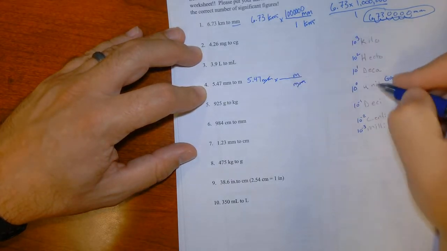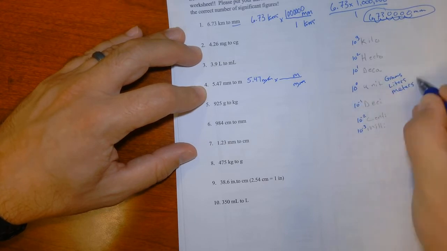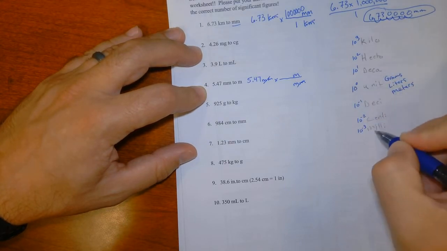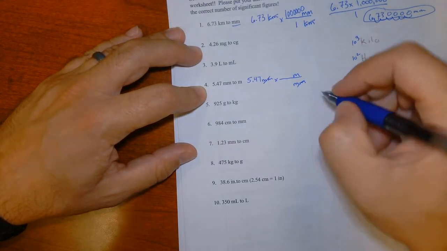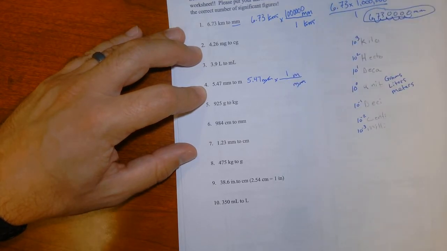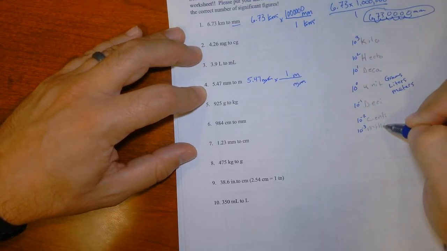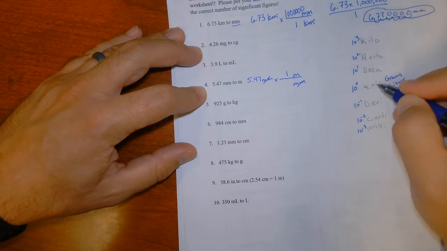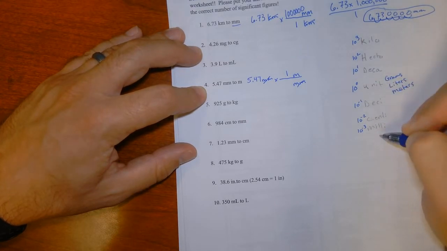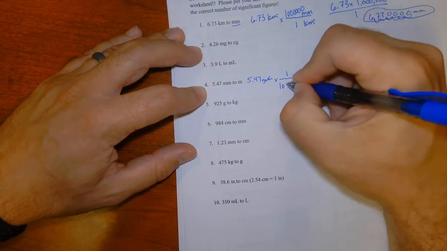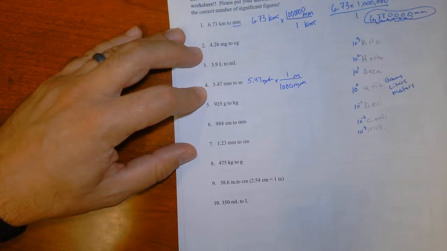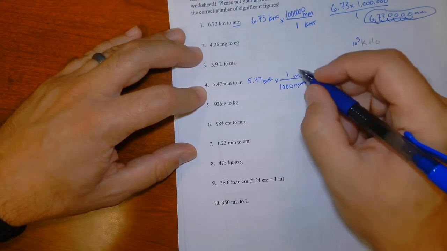Well, meters is going to be found here as a base unit, all right, and millimeters is all the way down here. So meters is my bigger unit when I compare the two. So I need to figure out how many millimeters are in 1 meter. Well, I start with meters. 1, 2, 3. There's 1,000 millimeters in 1 meter.